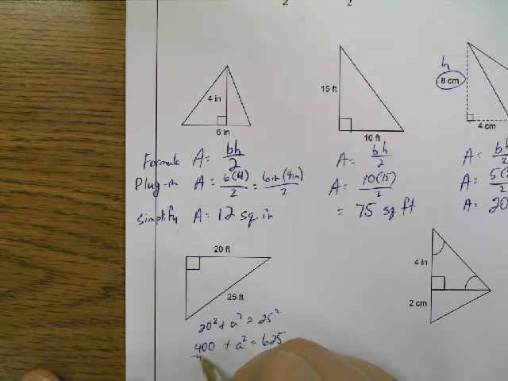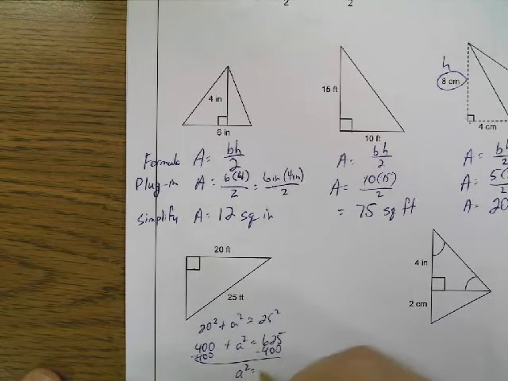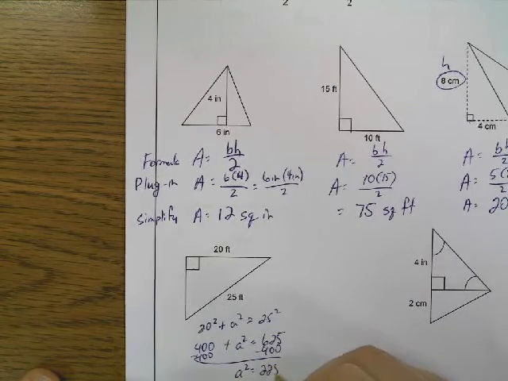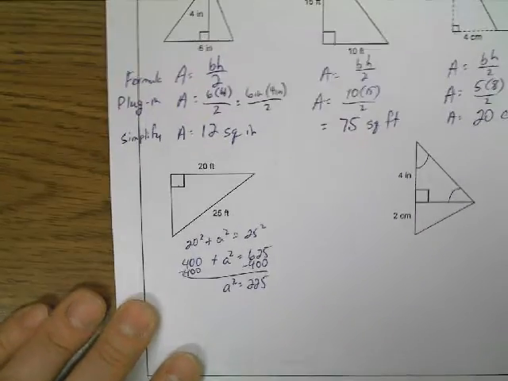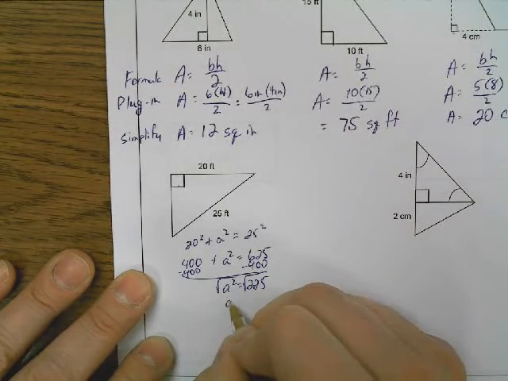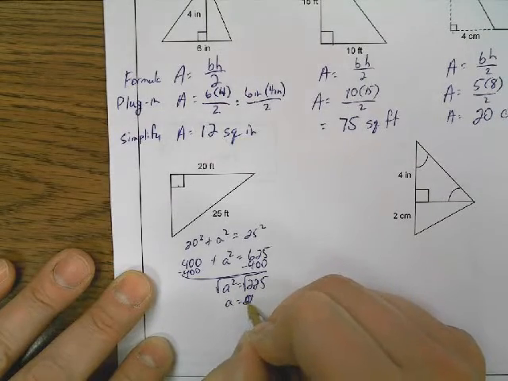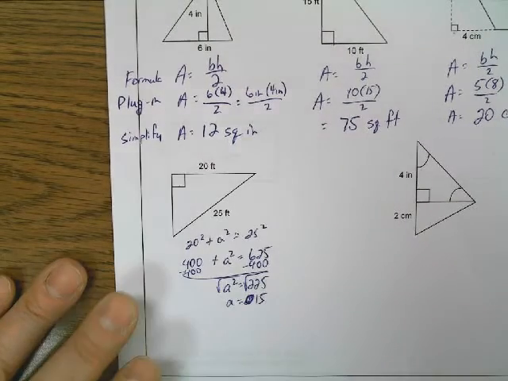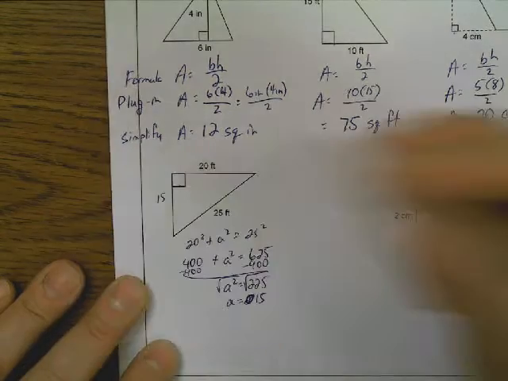And then subtract 400 from both sides, and you get a squared equals 225. All right, and then square root, and a is 15 is what I meant to write. All right, so that means this is 15.